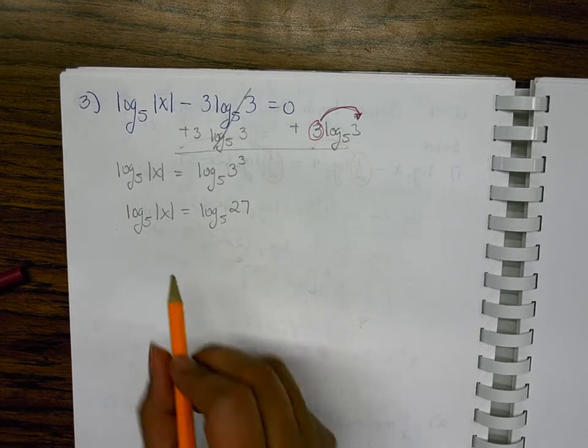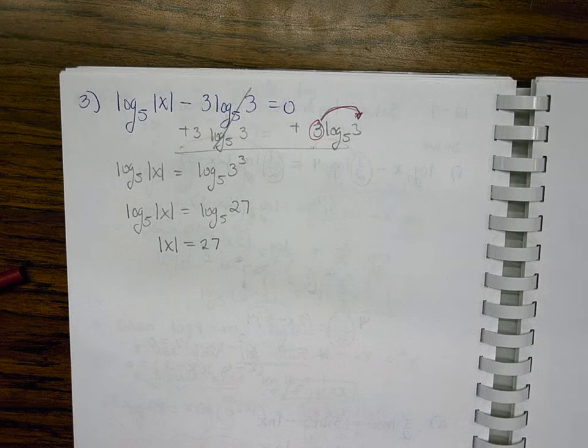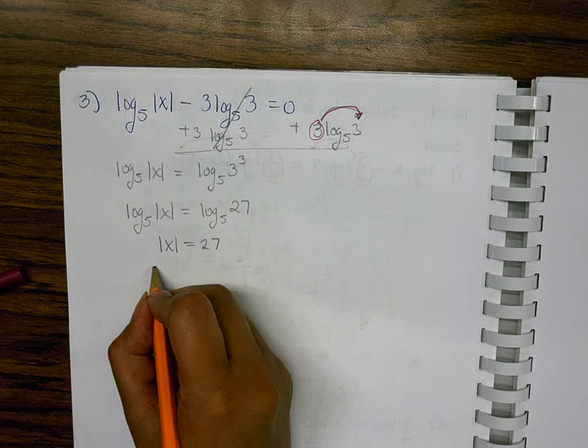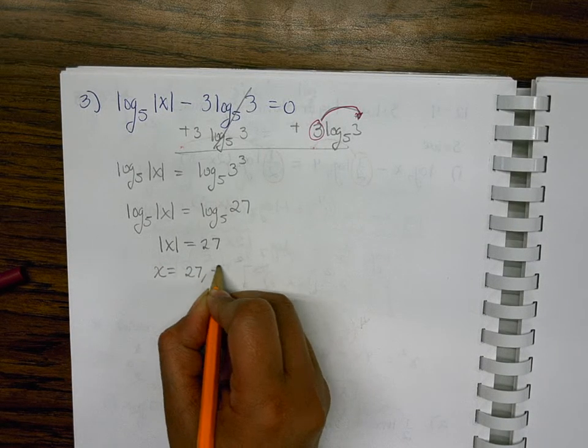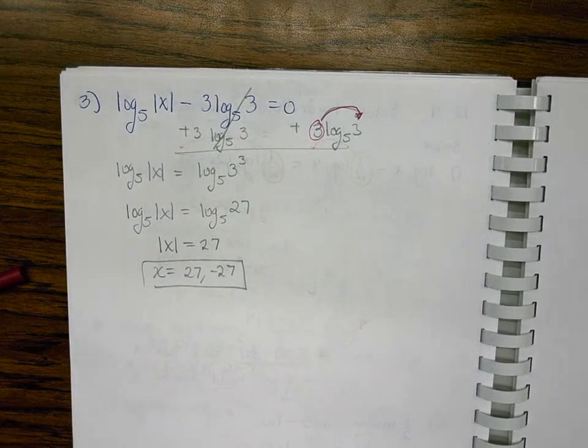All right, one log on each side. They both are log base 5, so I can drop the logs. Absolute value of x equals 27. The absolute value of what number is 27? Positive 27 and negative 27.